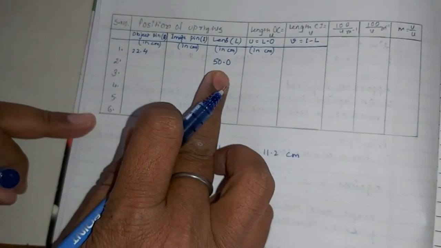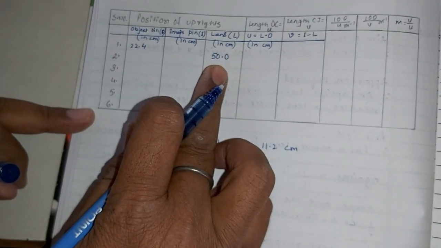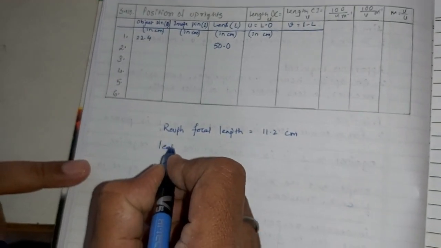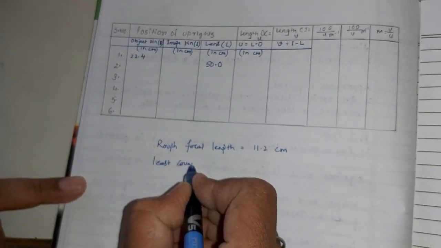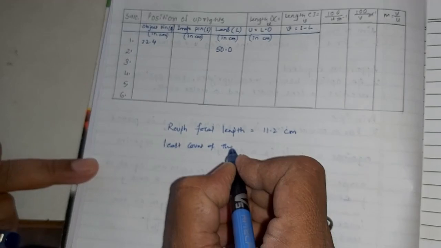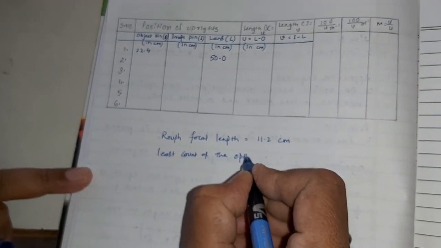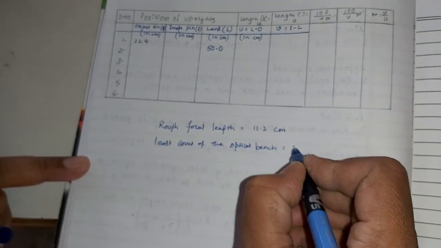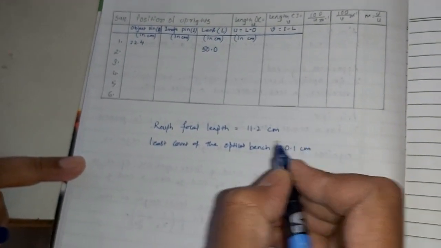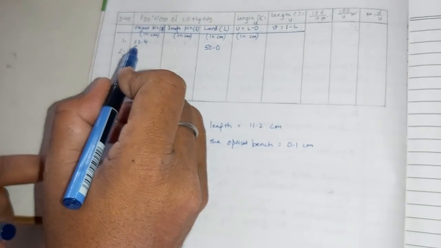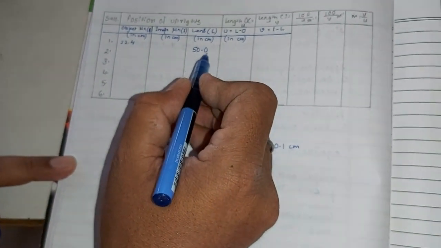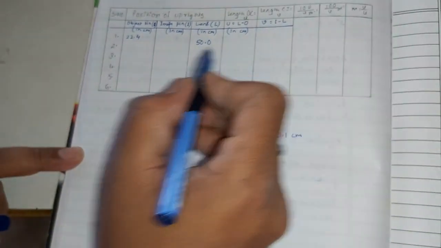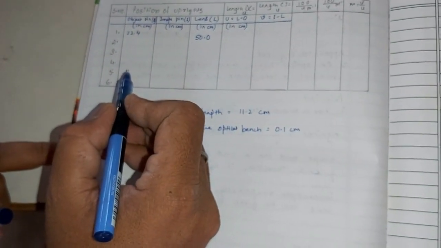The position of the lens is fixed at 50 centimeter, and you see the least count of the optical bench is 0.1 centimeter. So whatever data we write, even if it is a round figure like 50, we have to write it as 50.0. This is the way we have to write in the lab manual.